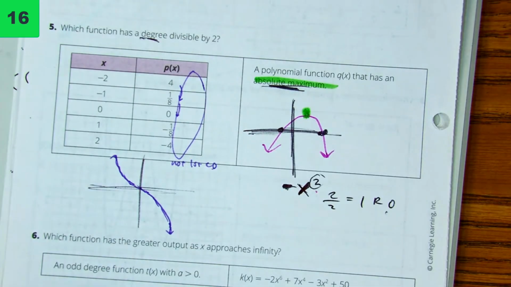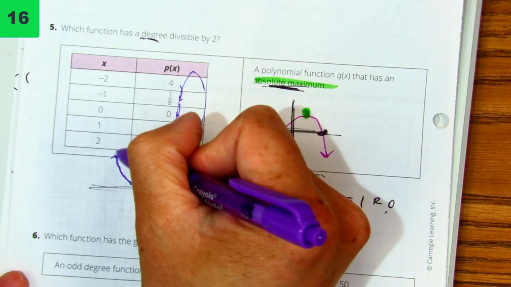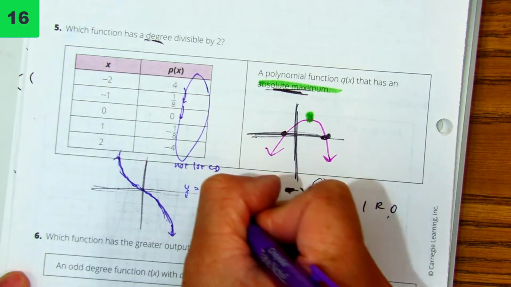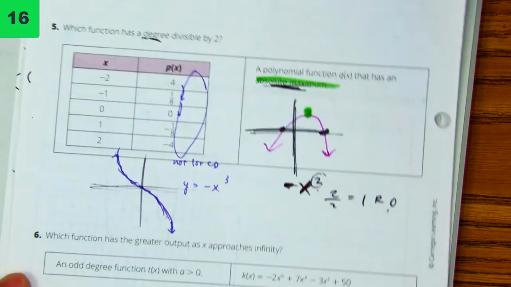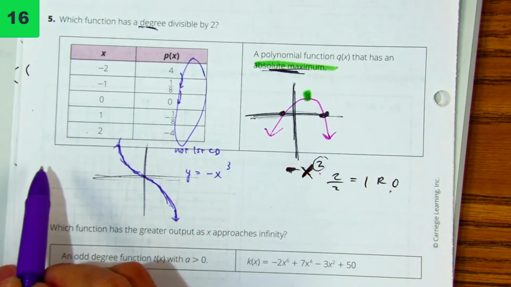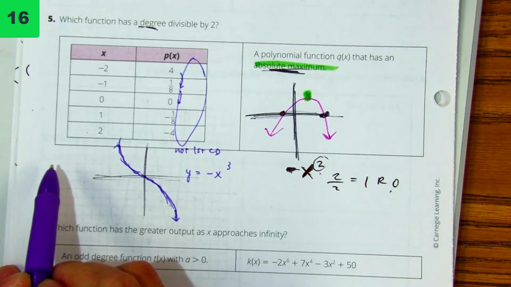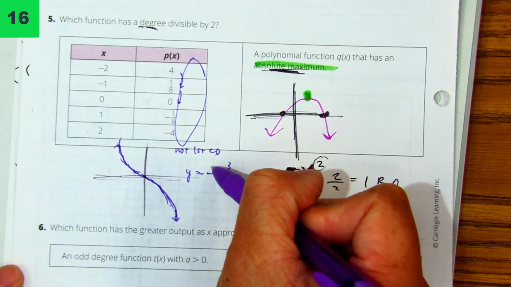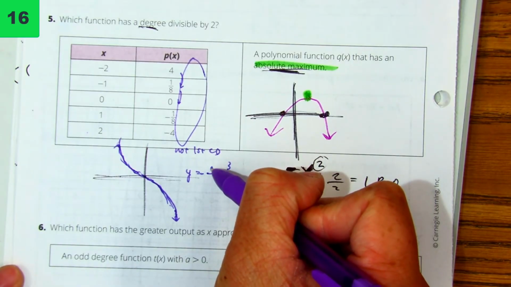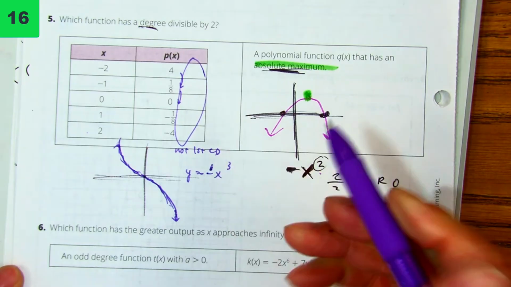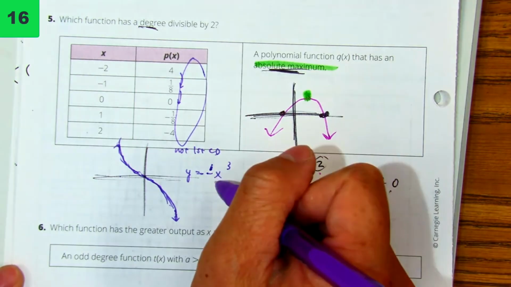Okay. Does anyone know what this one is? I also think it has a 1/2 to it. Let me think. 1 to the 8th.